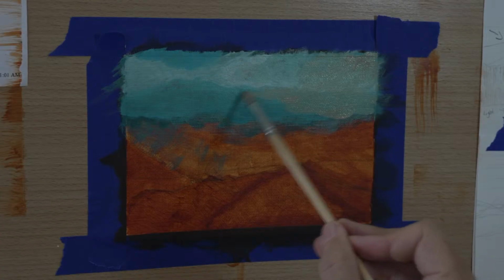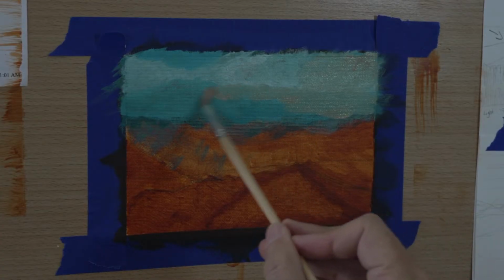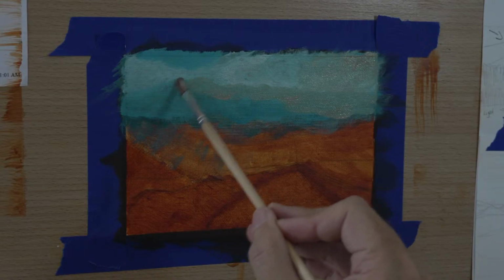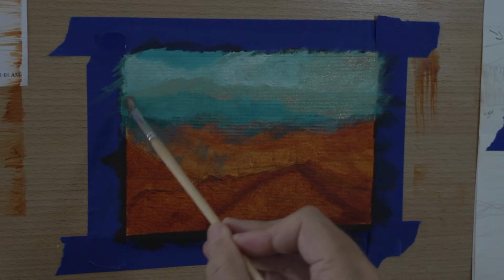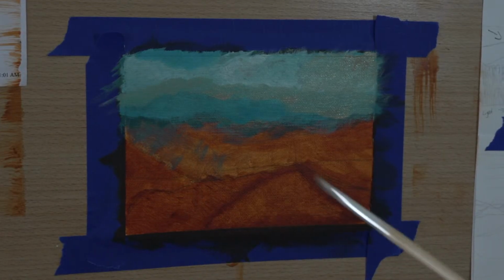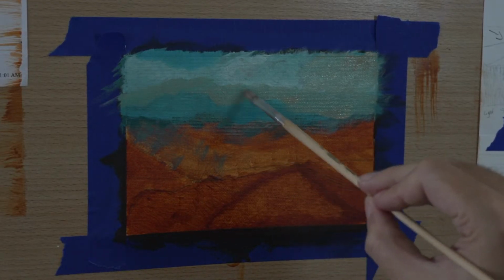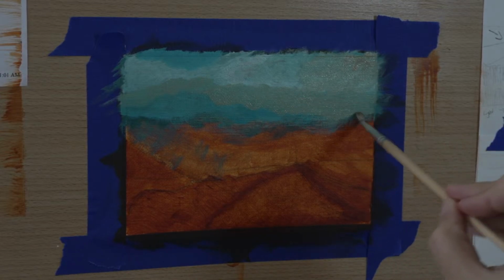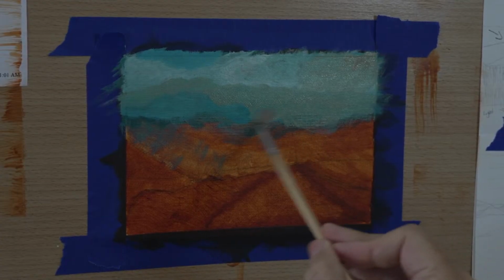Again, this is hazier underneath. And together they're giving me the color that I want.